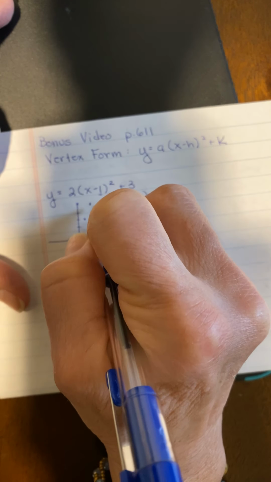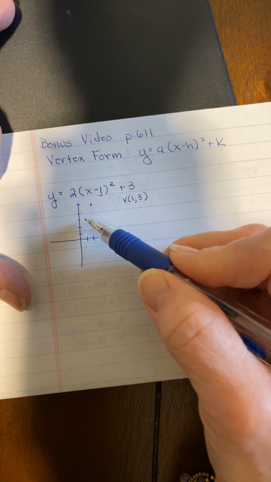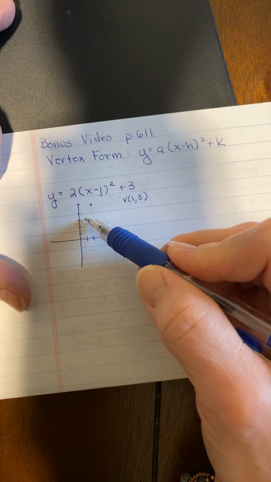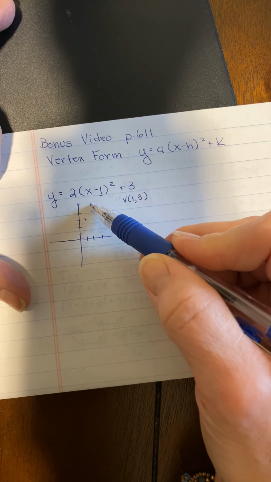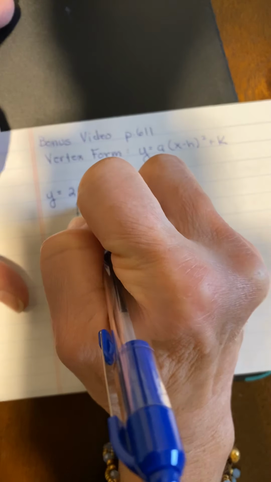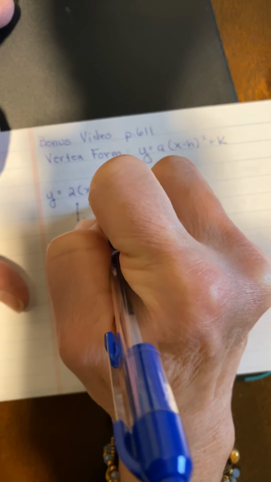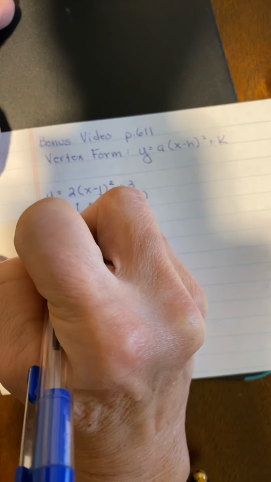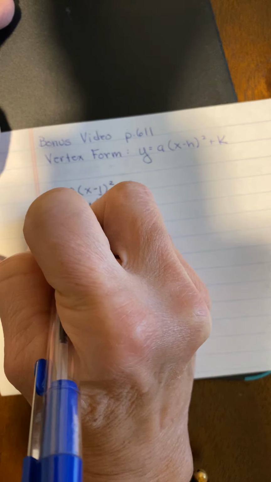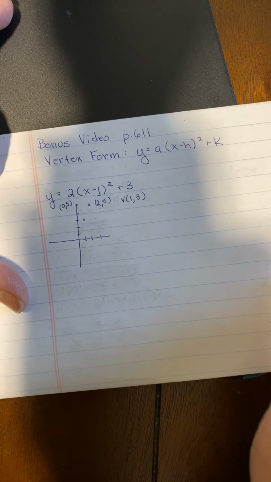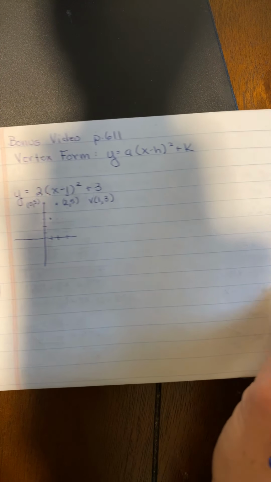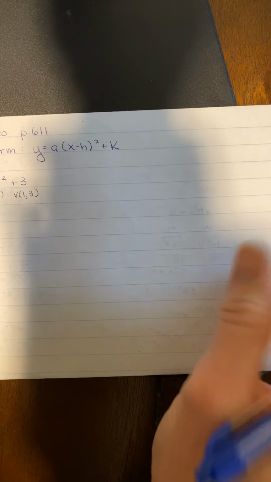And we should be able to give the coordinates of this point. So if this point is 1 comma 3, this point would be 2 comma 5. And this would be 0 comma 5. So that's the HK.